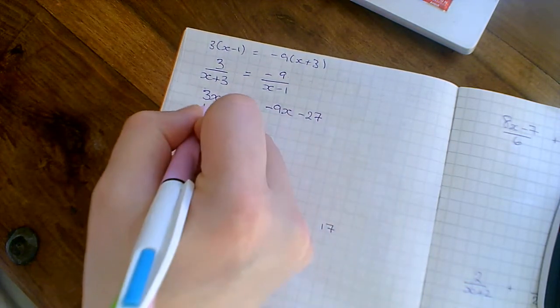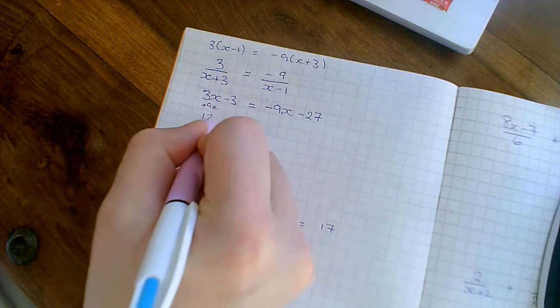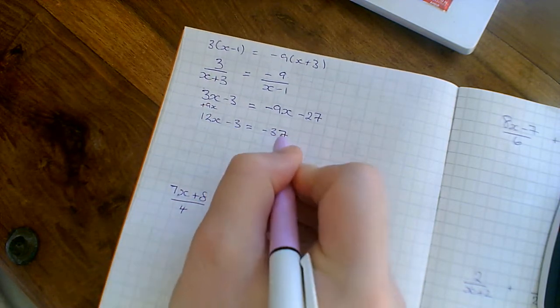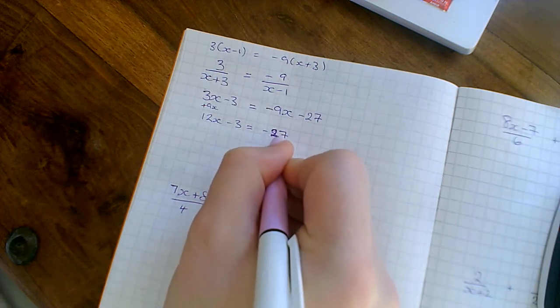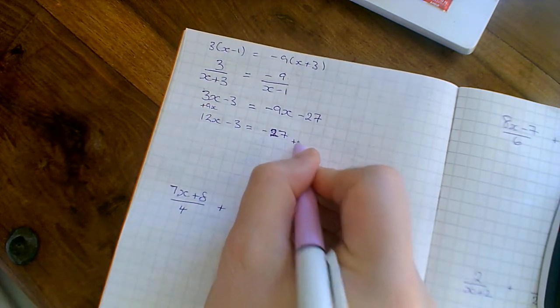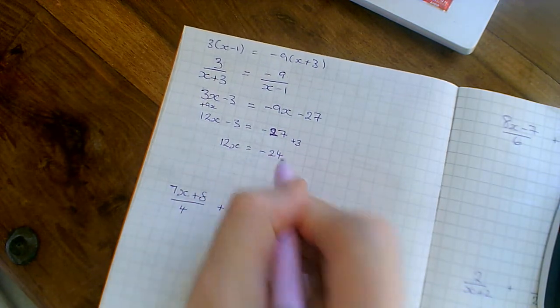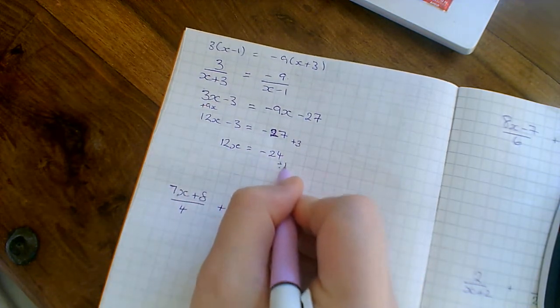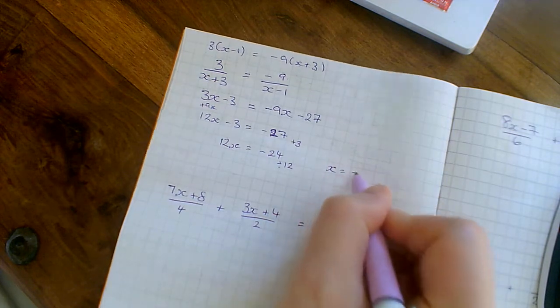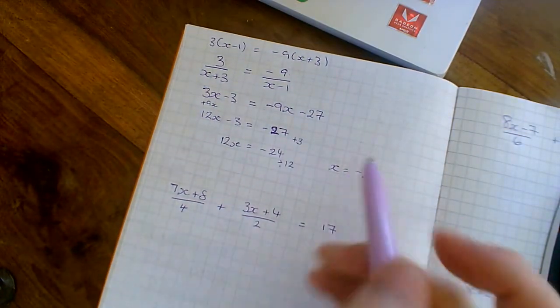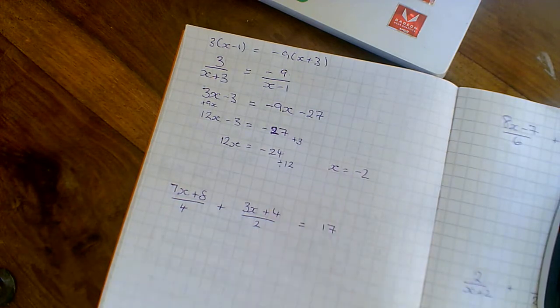So I'll just add the 9x to this side, so I get 12x take away 3 equals minus 27, even, try and get this right. Add the 3 on this side, so 12x equals minus 24, and then divide by the 12, and you get x equals minus 2. Now you just got to be careful with your negative numbers there, and don't make any daft mistakes as you're going through.